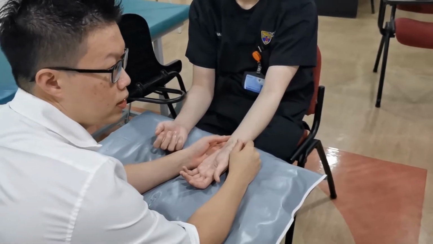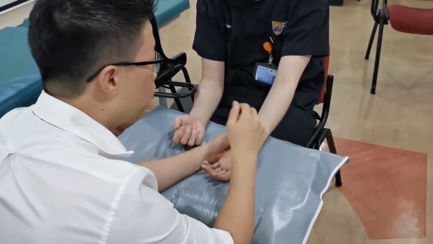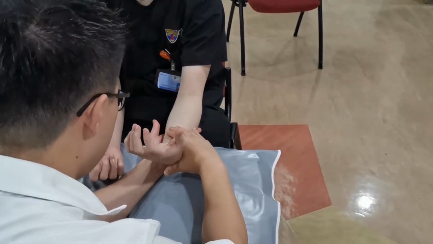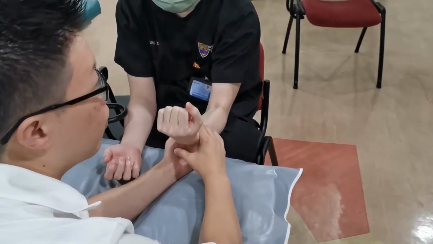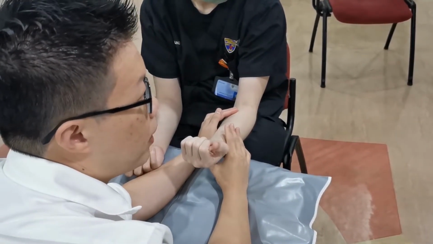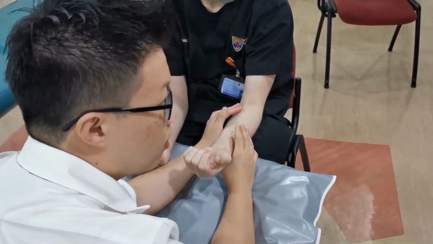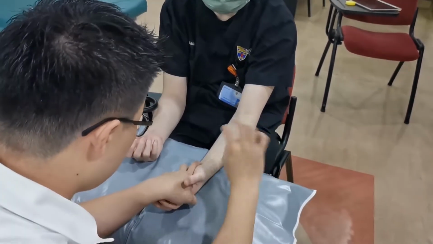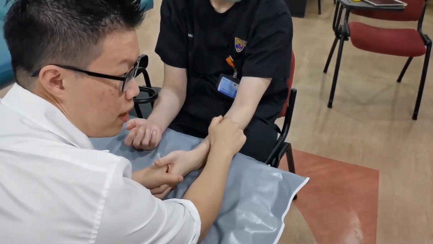The bicipital aponeurosis is from the bicipital tendon, isn't it? So how do you check? You ask the patient to flex against resistance. Flex your elbow. Does the patient feel pain here? That means the compression is at the bicipital aponeurosis. Now you ask the patient to pronate against resistance. Try to turn in, and the patient feels pain here.